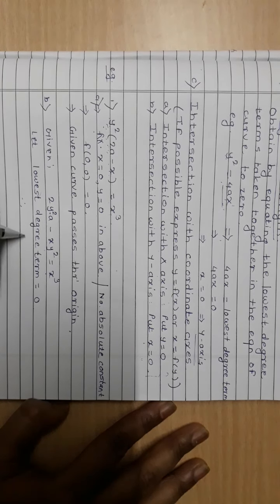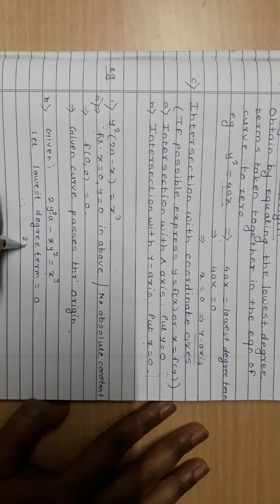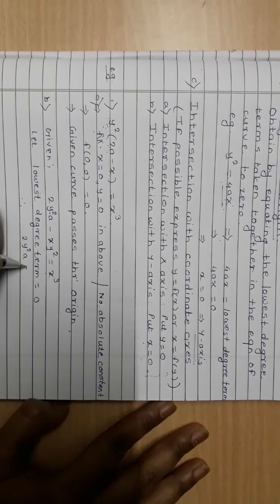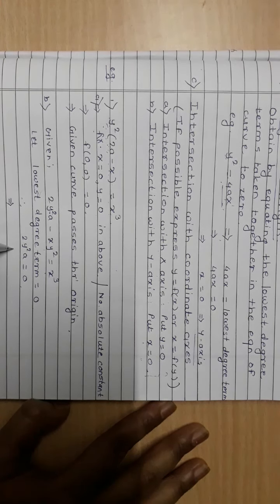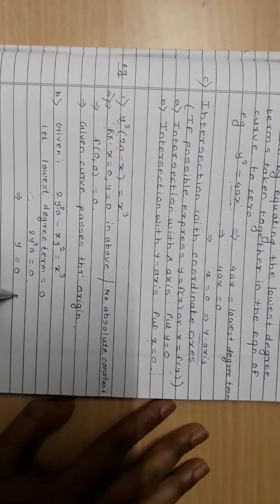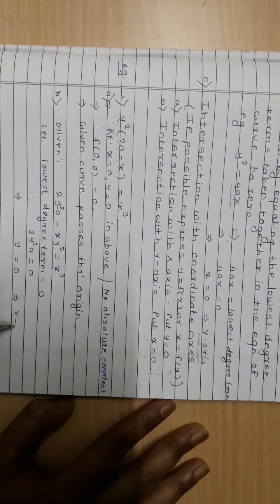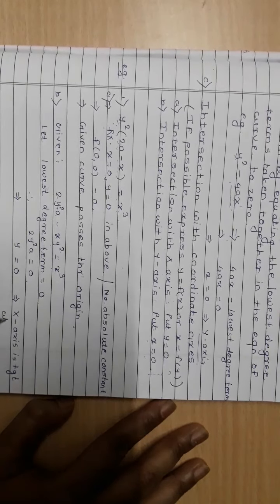So therefore this is 2y square a equal to 0, right? So what does this imply? That y is equal to 0. So y is equal to 0 meaning x-axis is tangent at origin to given curve, right?